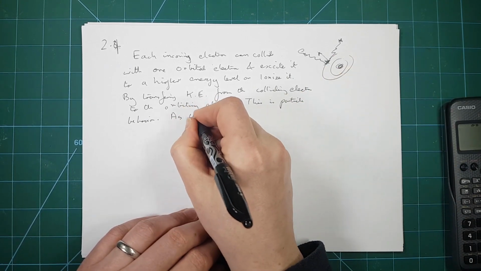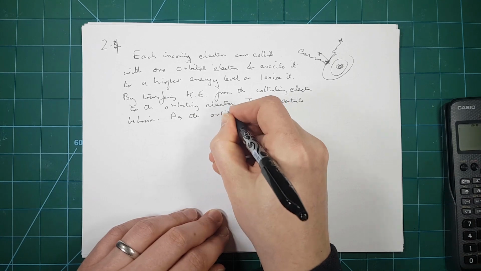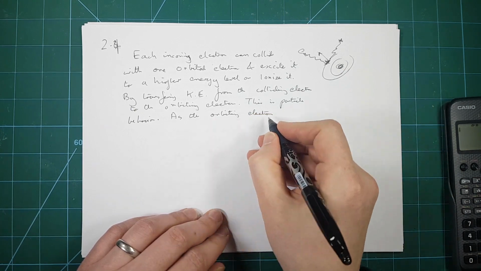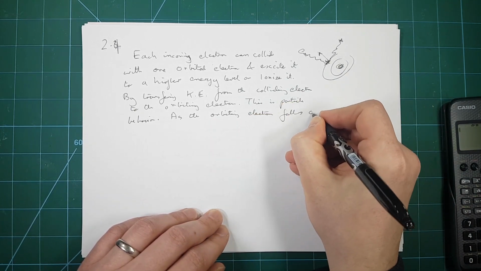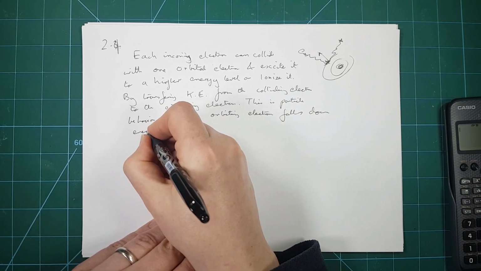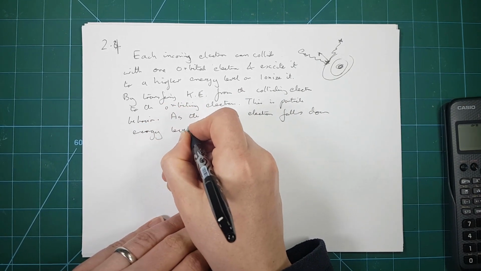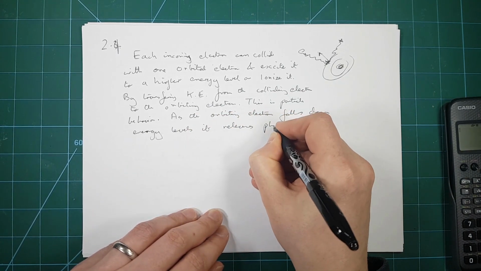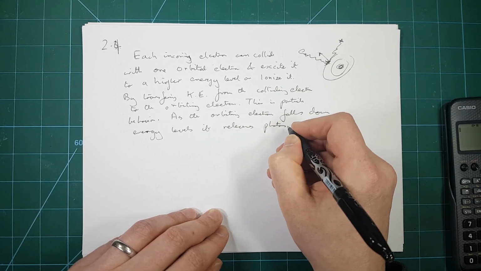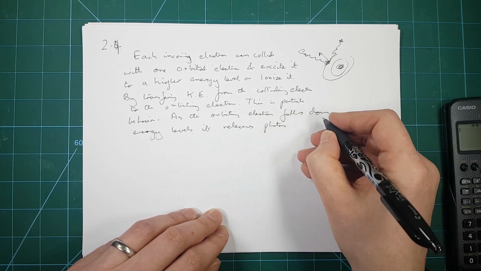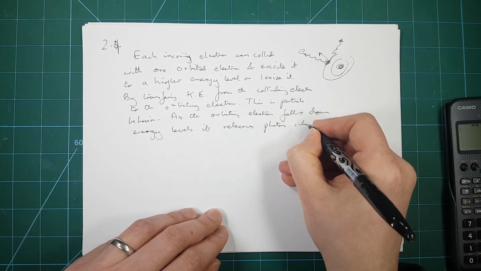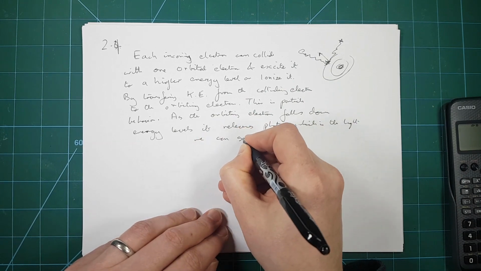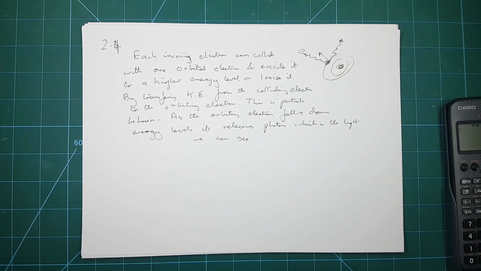So as the orbiting electron, so this isn't particle behaviour now, but as the orbiting electron falls down energy levels, it releases photons, which is the light we can see. Right, so again it's 3 marks, so you expect quite a lot of detail there.